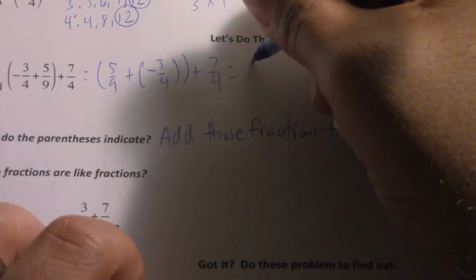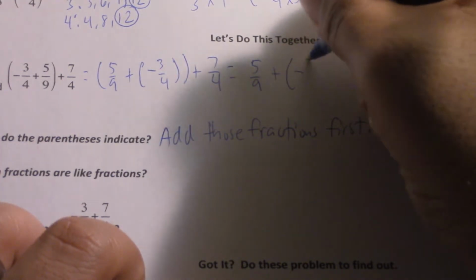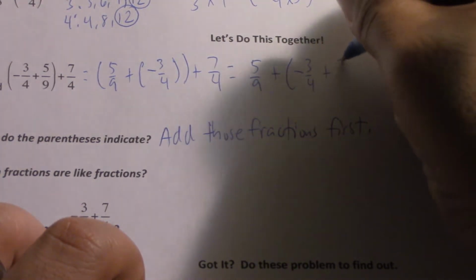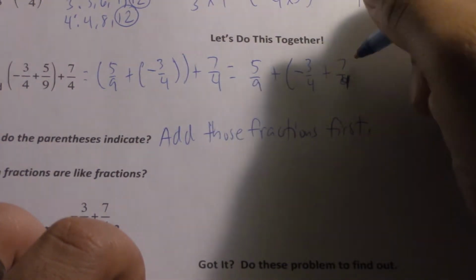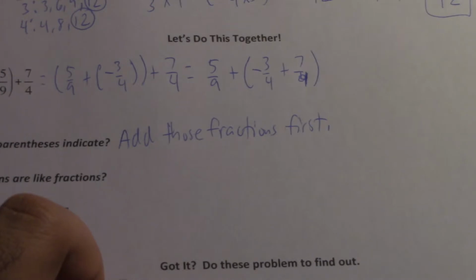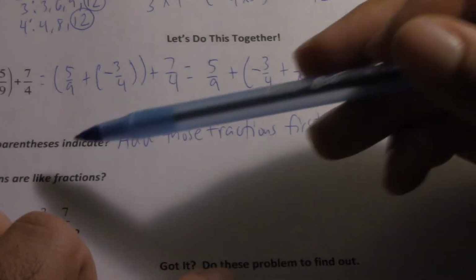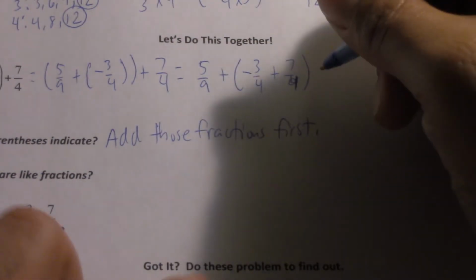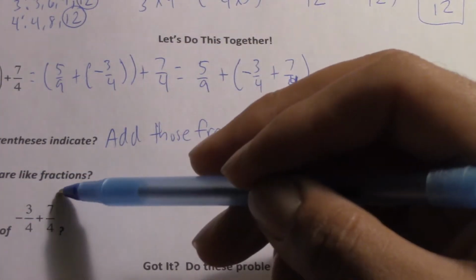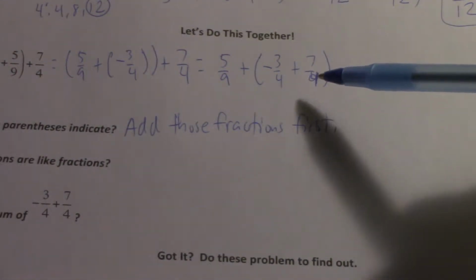So I'm going to keep the same order of the fractions. All I'm going to do is shift the parentheses over, should be a 4, to look like this. All right, now according to this question, it says that we're supposed to add the fractions first. So which fractions are like fractions? Well, negative 3/4 and 7/4 are like fractions.